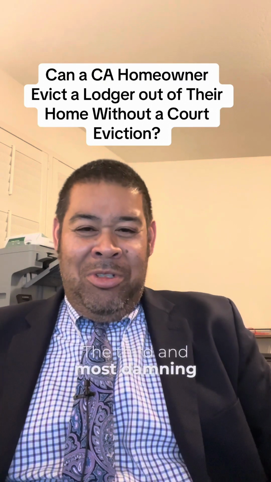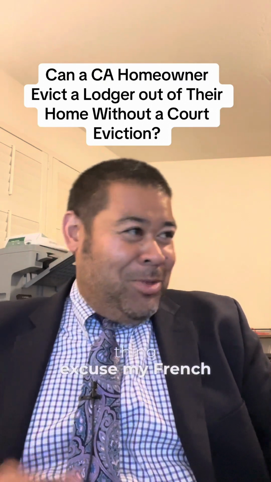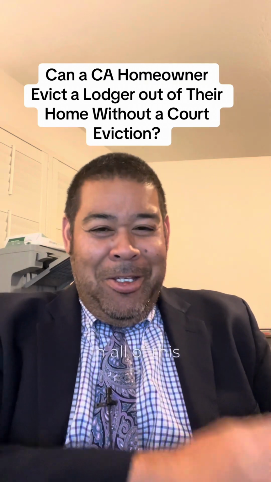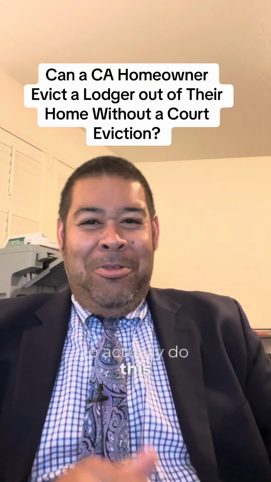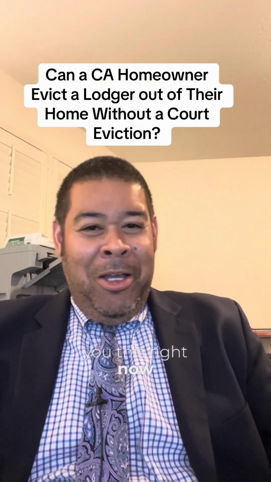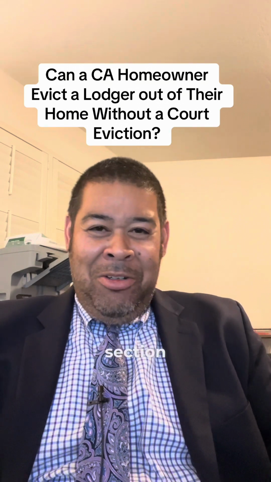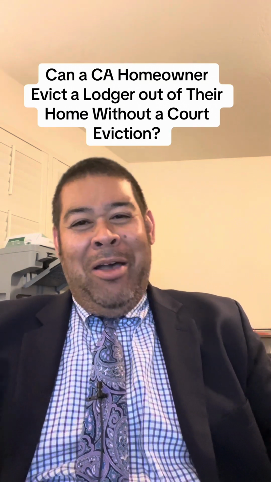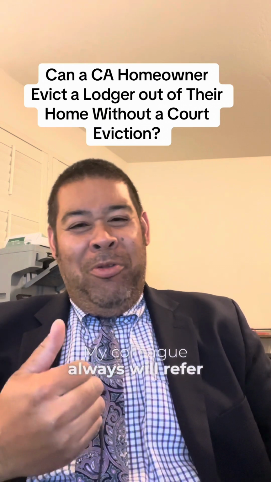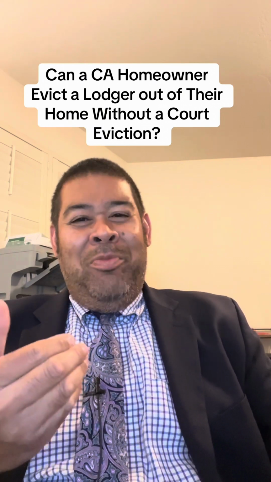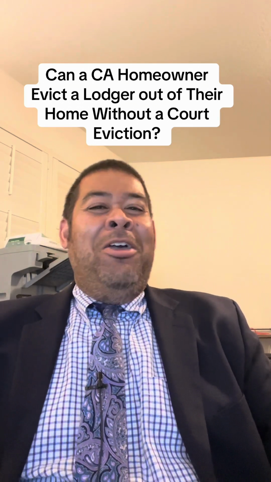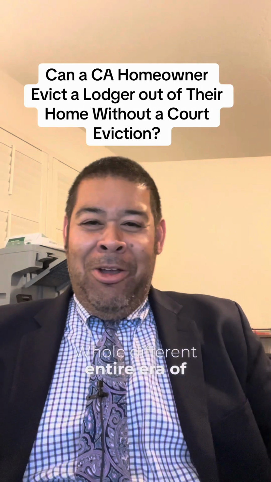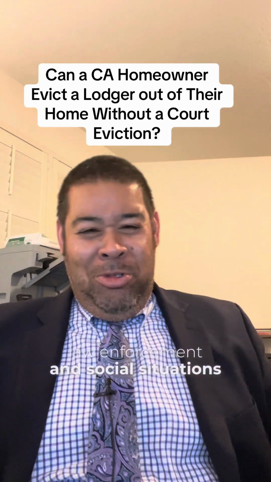The third and most damning thing, excuse my French, in all of this is getting law enforcement to actually do this. Number one, most people don't even know this code section is on the books. My colleague always refers to it, but I have to remind him that this section was passed in like 1986, a whole different era of law enforcement and social situations.